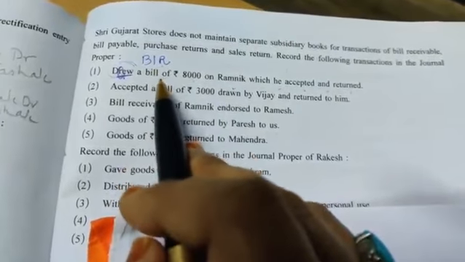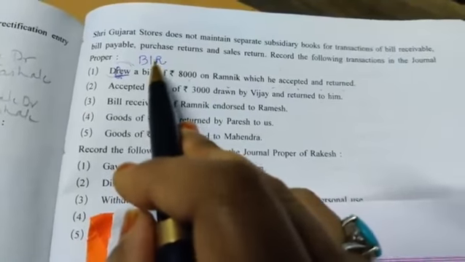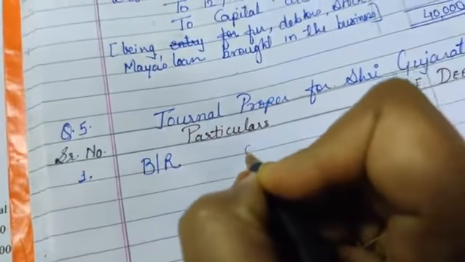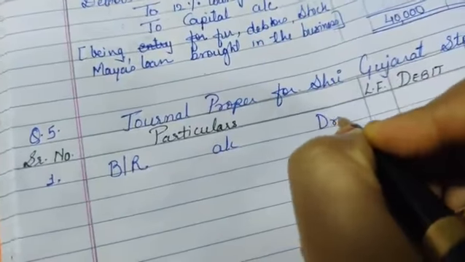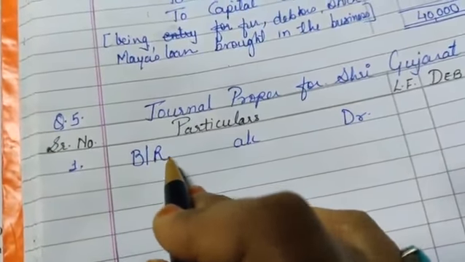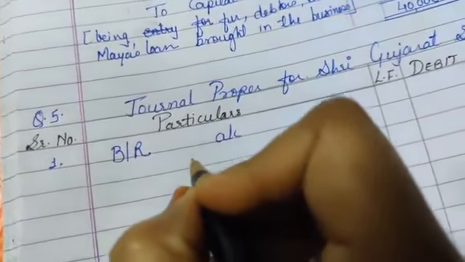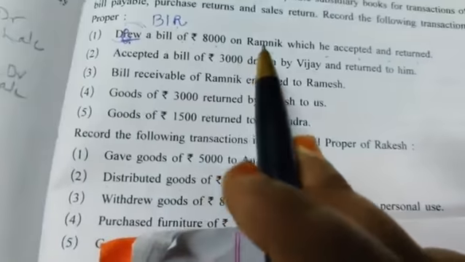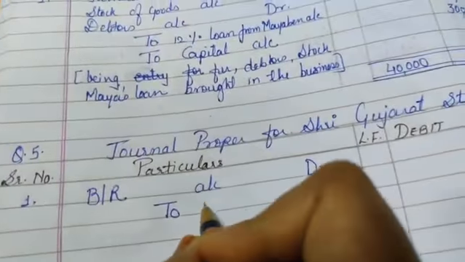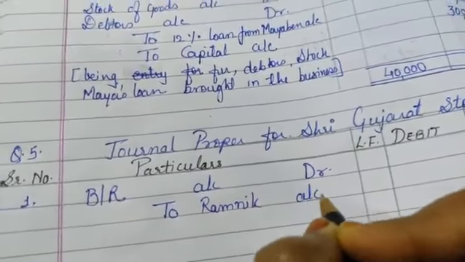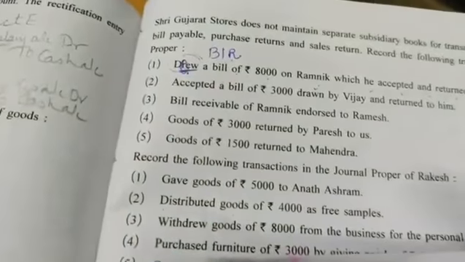Fine. So the entry will be how? Bills receivable is always debited. So here we will write down that is bills receivable account debited. You can write down the full spelling also, that is bills receivable account debited to, and this is also okay. To whom it has been issued, that is Ramnik. So here you will write down to Ramnik account. The amount is that is 8,000.